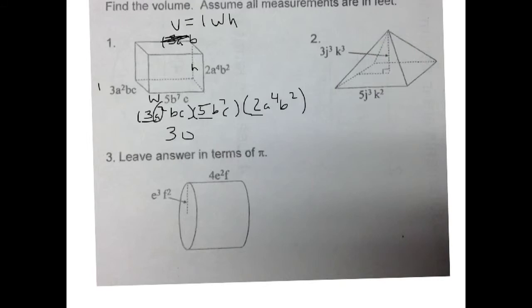a^2 and a^4, 2 plus 4 is 6, so a^6. This is b^1, b^7, and b^2. So 1 plus 7 is 8, plus 2 more is 10. So that's b^10. c^1 and c^1 makes c^2.